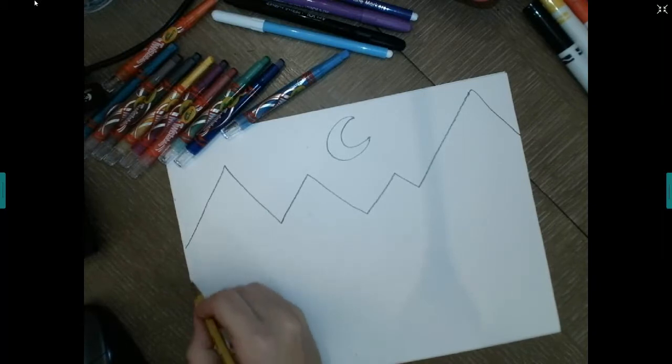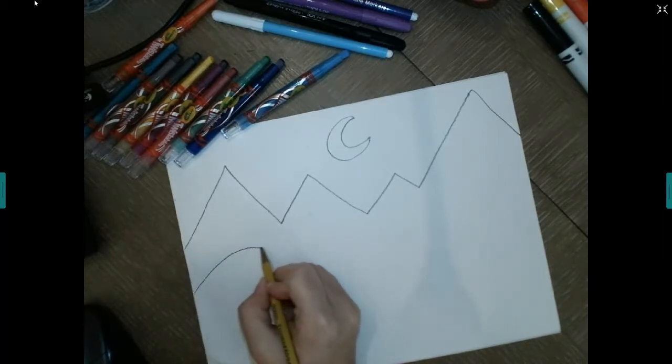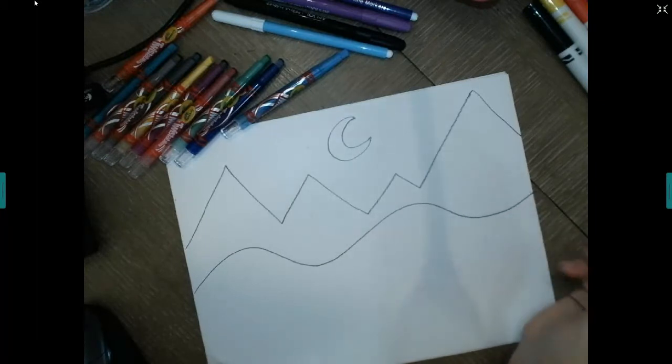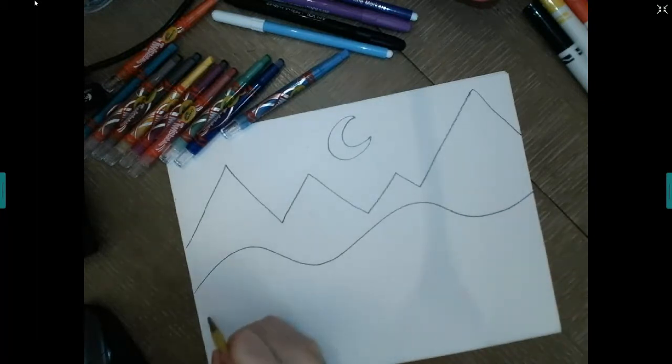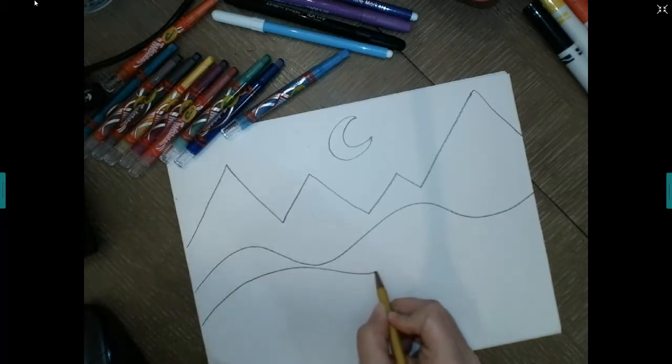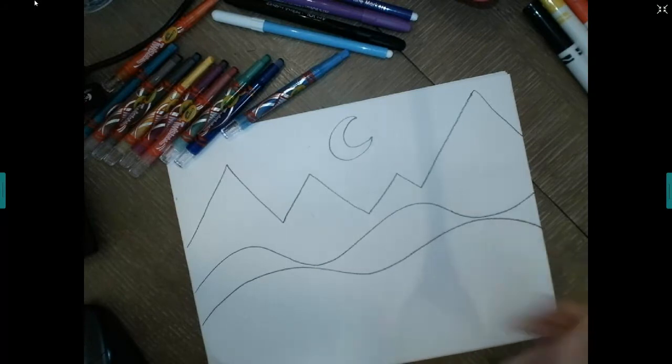Then I'm going to draw my middle ground and I'm going to have some hills. So I did 3 and 2. And then I'm going to do a straight line.